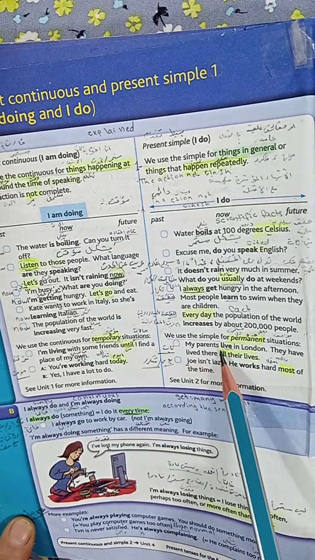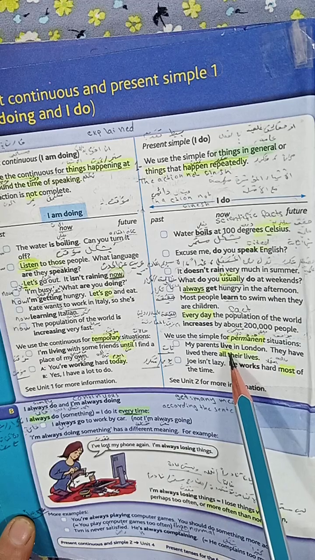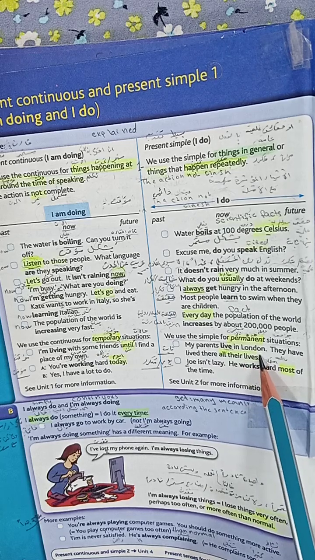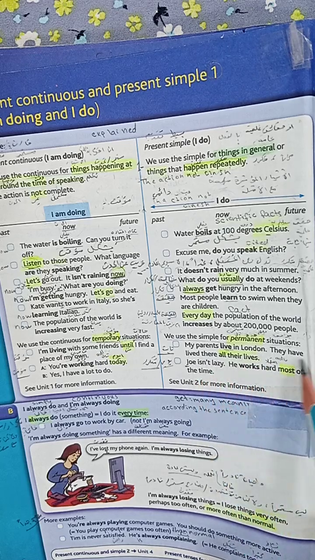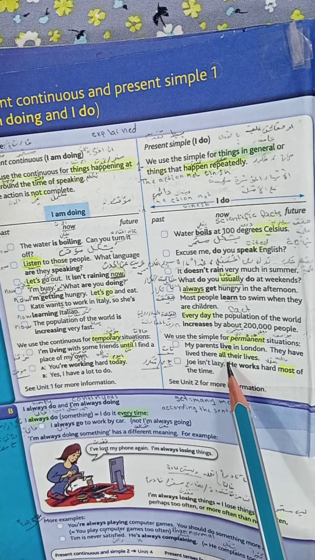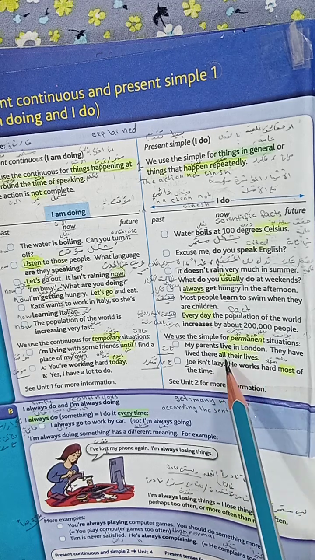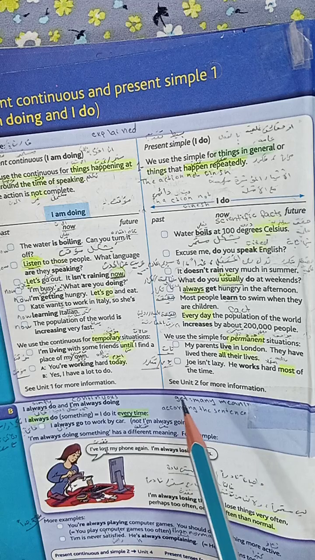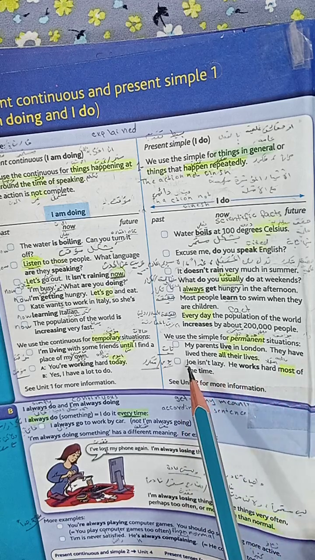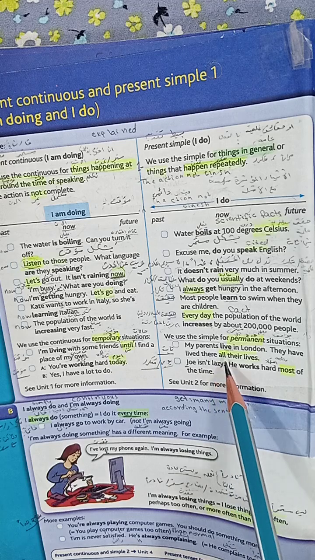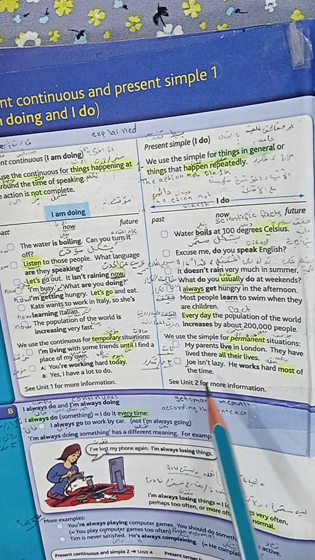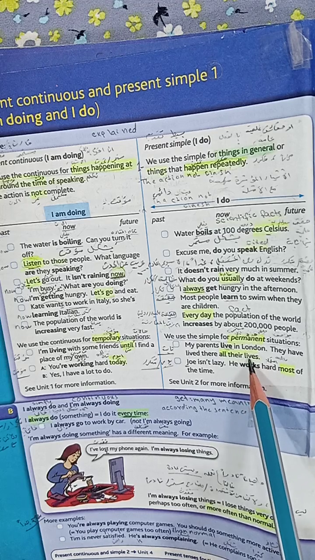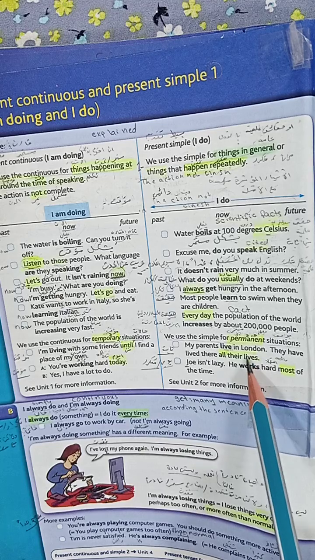For example, my parents live in London. They have lived there all their lives. All their lives. My parents live in London. They have lived there all their lives. It means not a specific time, but all the time. We know that from the meaning.